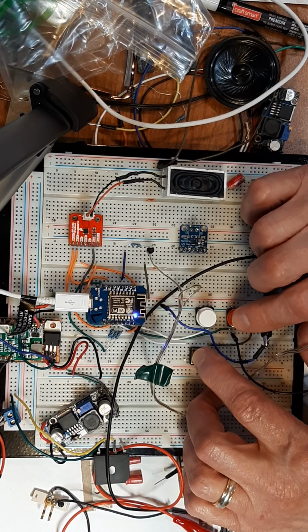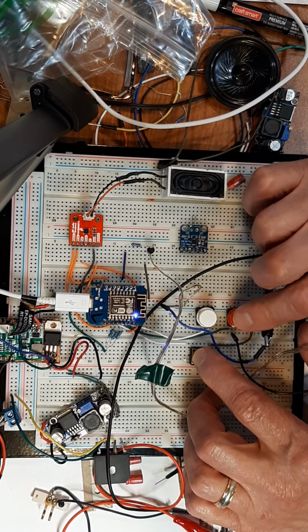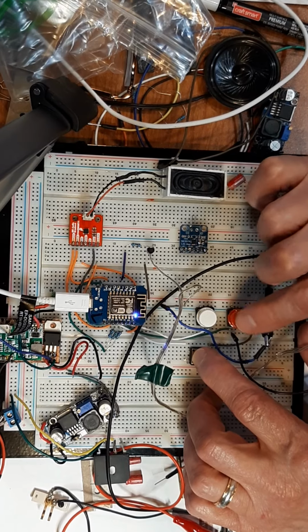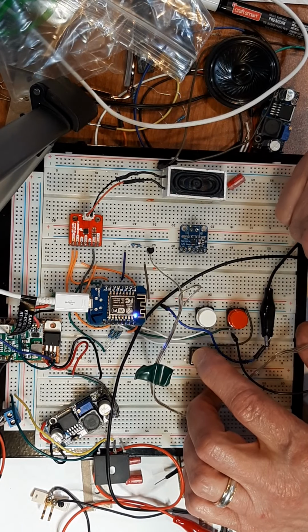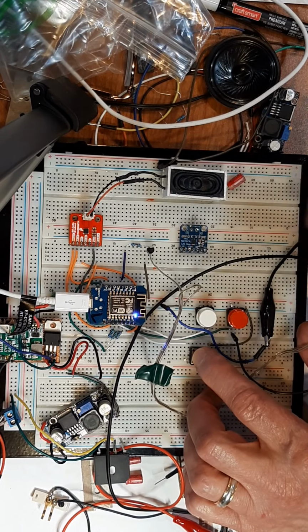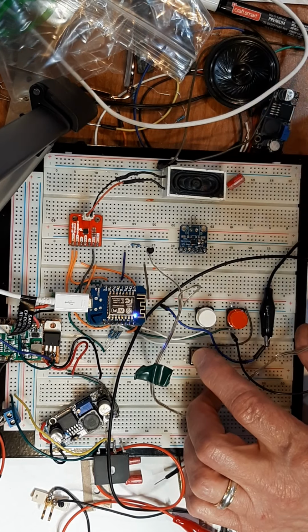Speeding up a little bit. Absolutely nothing happens to the whistle. It doesn't change tone, it doesn't screw up, it doesn't turn into screeching.